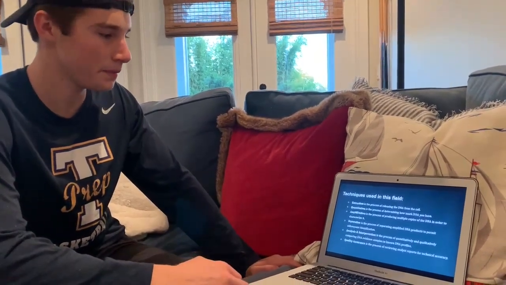In this slide, we're going to talk about the techniques used in this field. The first one is extraction, and extraction is the process of releasing the DNA from the cell. The second one is quantitation, and quantitation is the process of determining how much DNA you have. The third one is amplification, and amplification is the process of producing multiple copies of the DNA in order to characterize it.